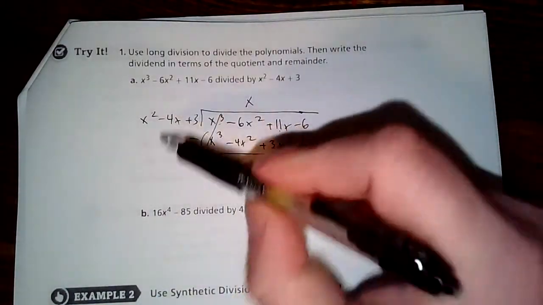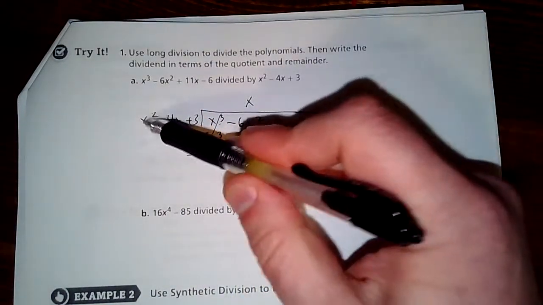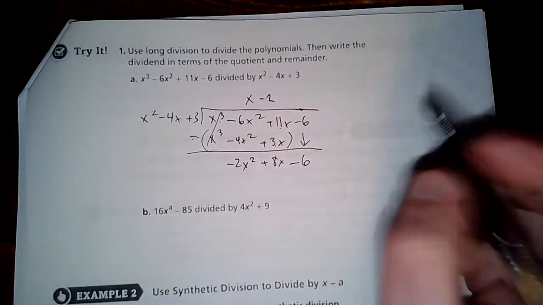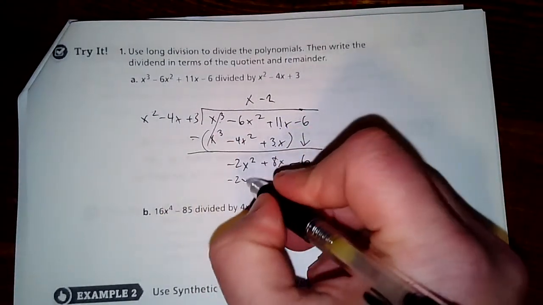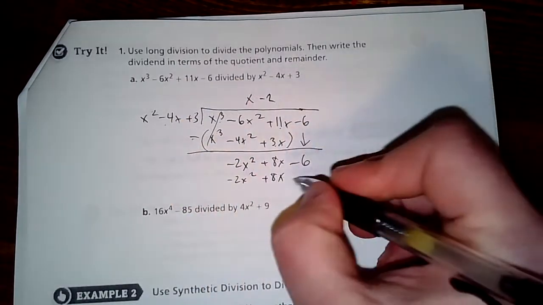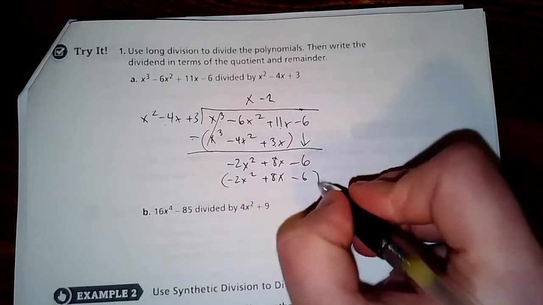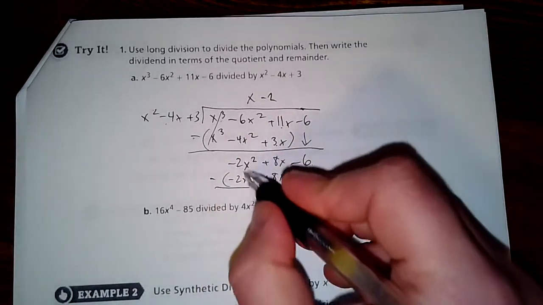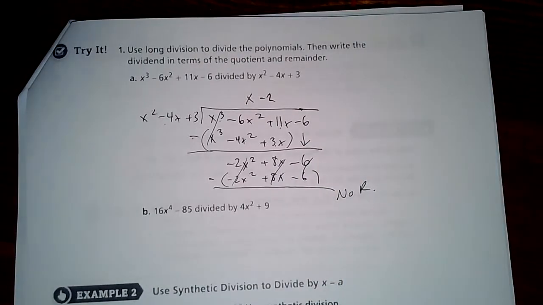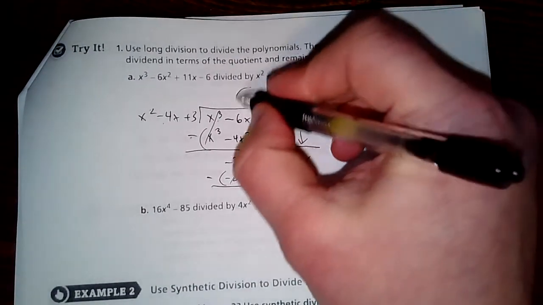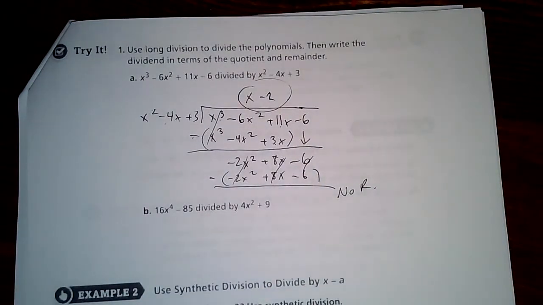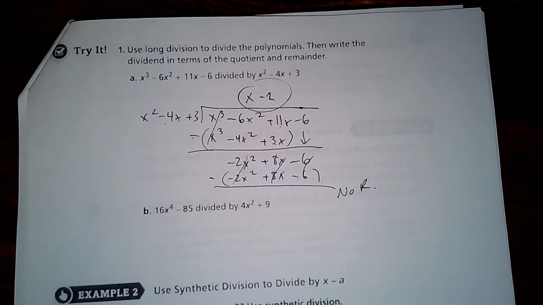So at this point, x squared and x squared already match, so all we'd have to do is multiply it by a negative 2, and then see what happens. All right, so negative 2x squared plus 8x, ooh, that's nice, and minus 6. So what we see here is what we just saw in the last problem, where everything is identical, and this problem has no remainder. Okay, so this has just a quotient. Cool. All right, so that's it for that one.